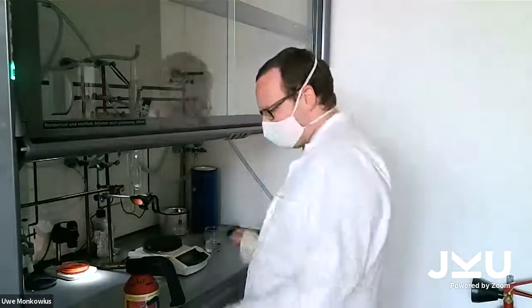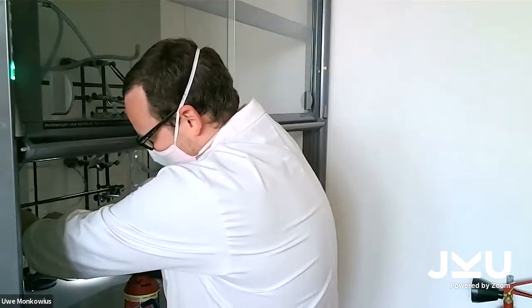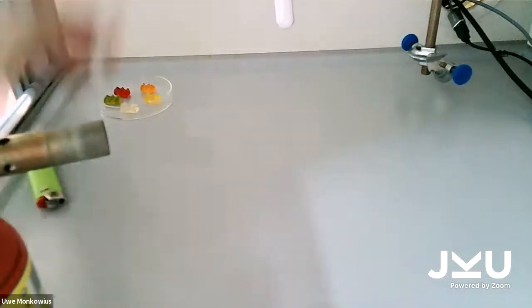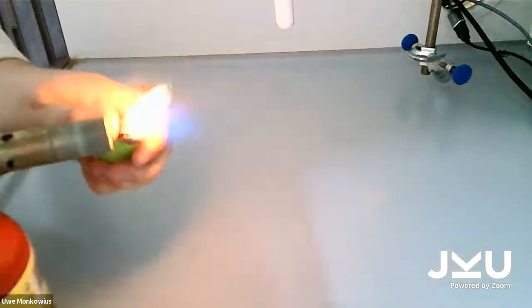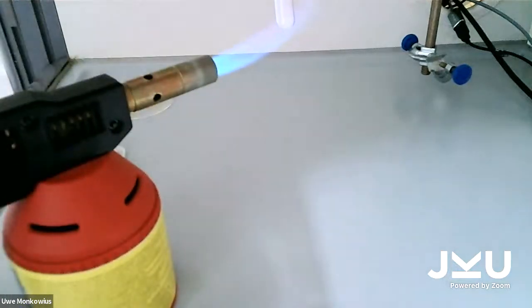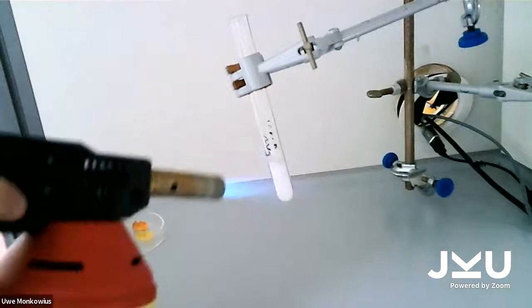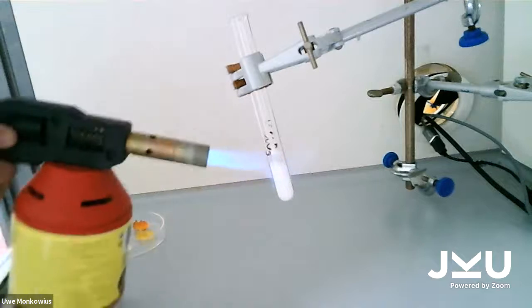So now I'm going to heat up the potassium chlorate. When you heat stuff up in a test tube, please always try not to forget to open the lid, otherwise things can explode. And now I'm gonna heat it up with the test tube. This may take a while.